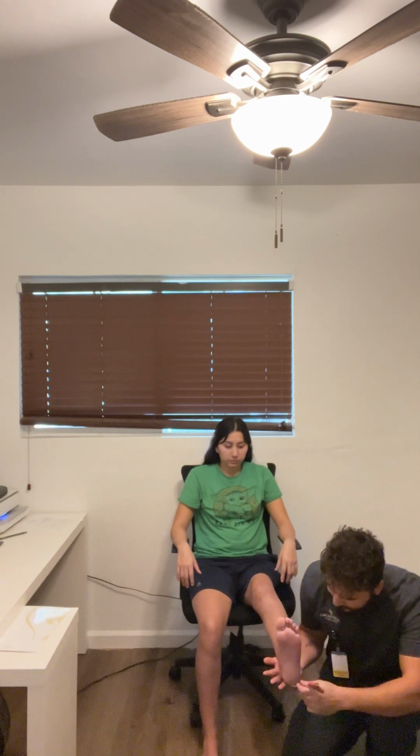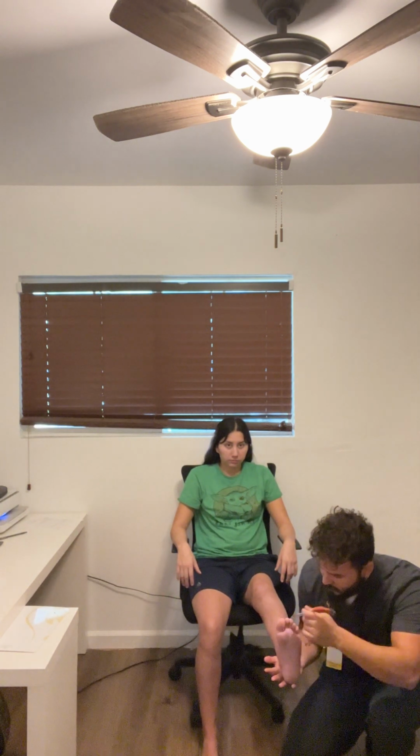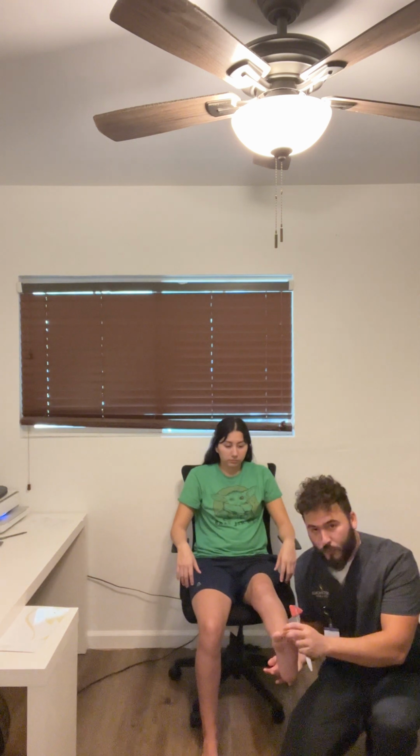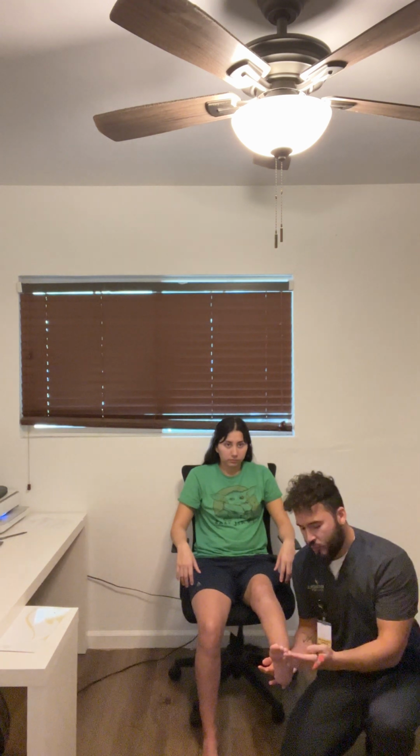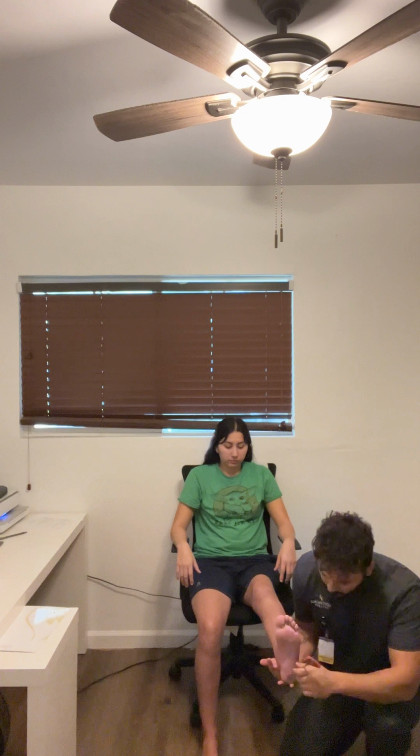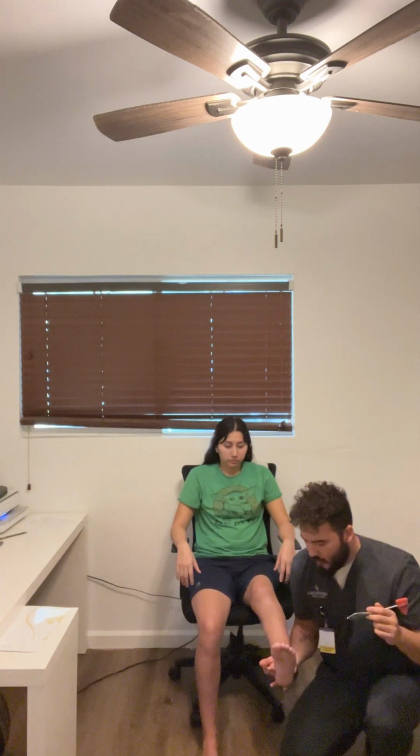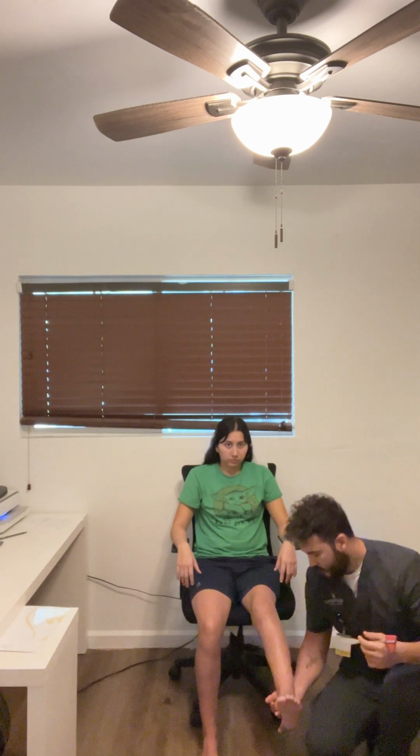Okay, we're going to start at the heel. A normal response would be the foot moving forward, and an abnormal response would be the foot moving backwards. All right, normal response.